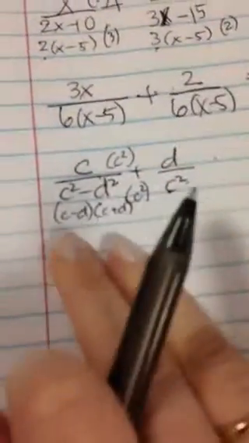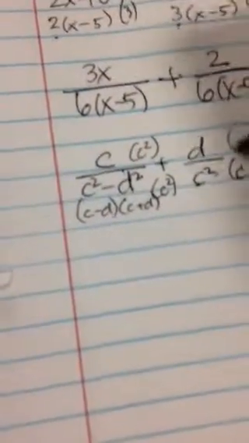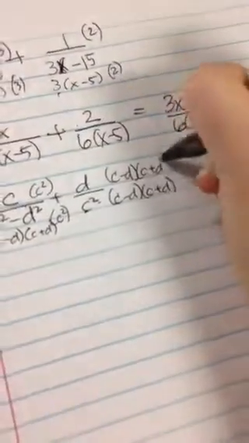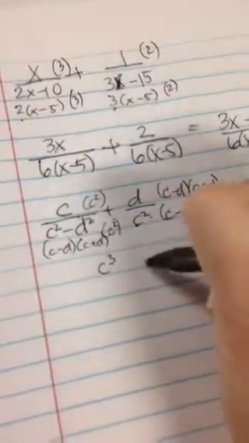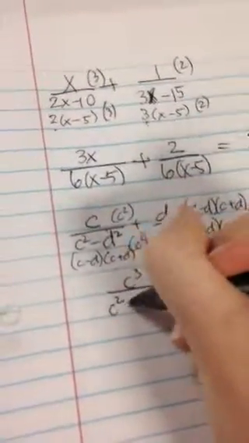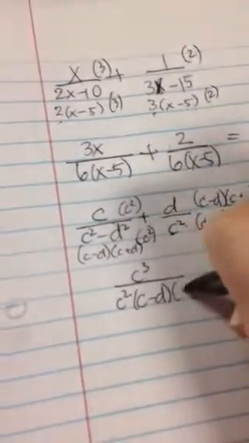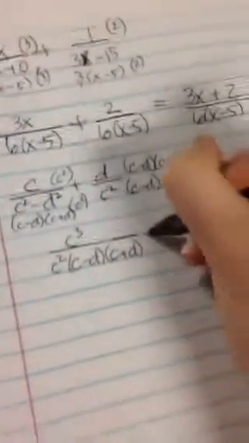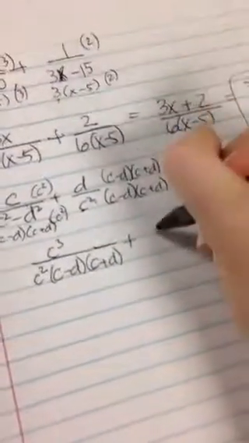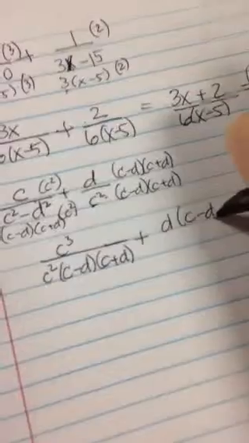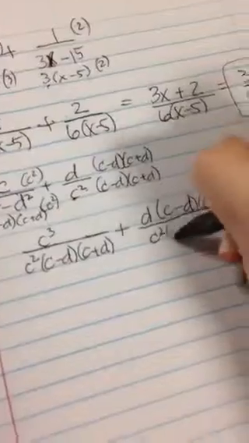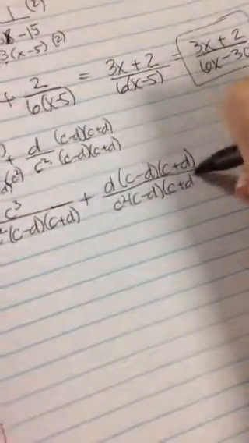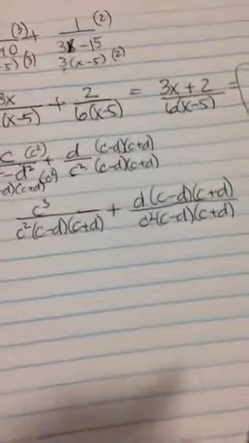However, this needs both of these factors, c minus d, c plus d. And I have to do the same thing to the top and the bottom. So now, c times c squared is c to the third over, this is my new denominator, plus this is going to be d times all over, okay, hot mess, but we'll get there.